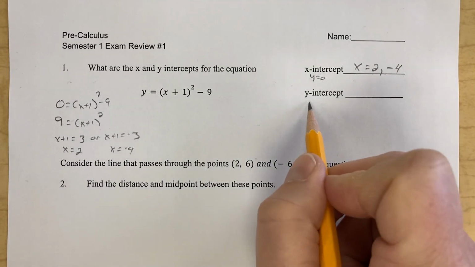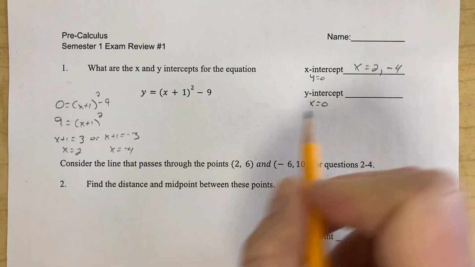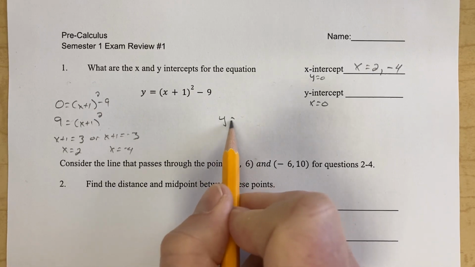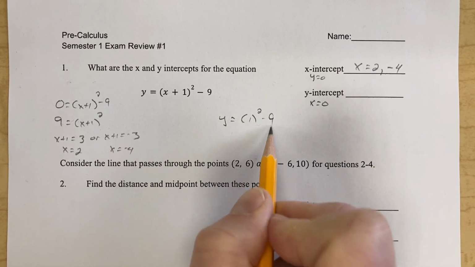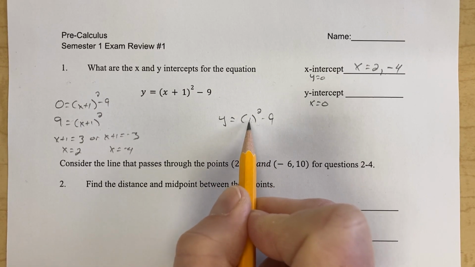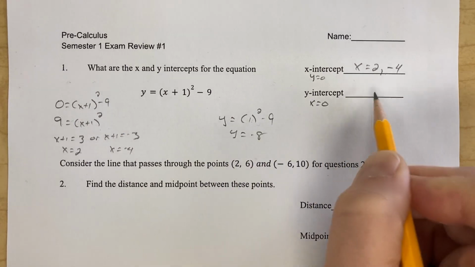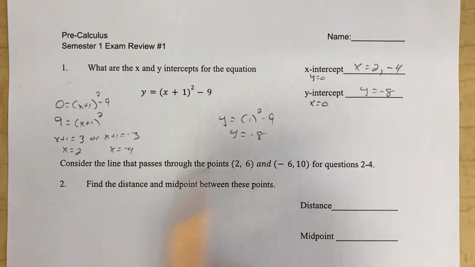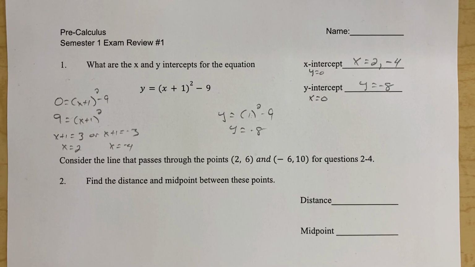Okay. As far as the y-intercept goes, we're just going to let x equal 0. So we're going to put 0 in there and get y equal 1 squared minus 9. 1 times 1 is 1, and 1 minus 9 gives us negative 8. All right, so there's our y-intercept for that.